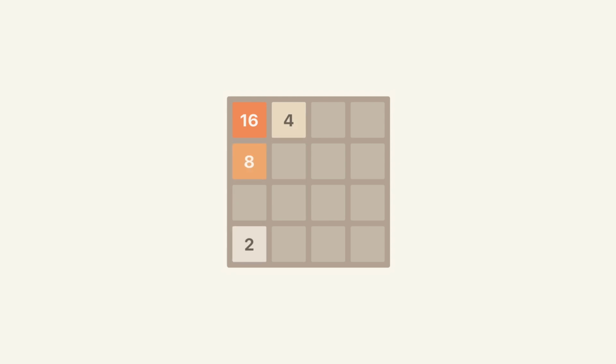Board is restricted to the size 4 tiles by 4 tiles, so it means there are only 16 possible tiles to be on the board at the very same time. Ideally, the player should reach the final tile within the smallest number of steps, and if the board is full and there is no possible move to make, the game shall be over.